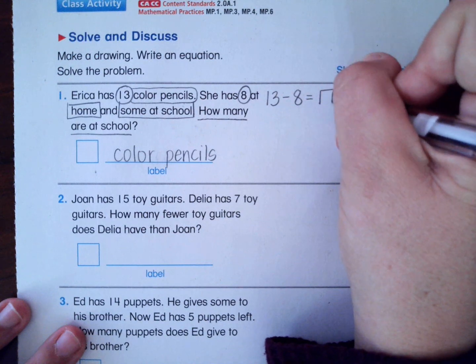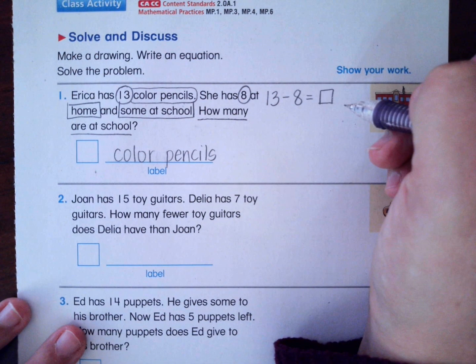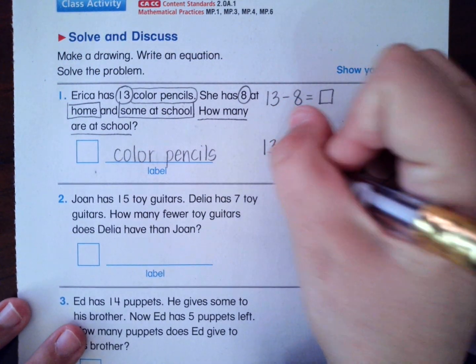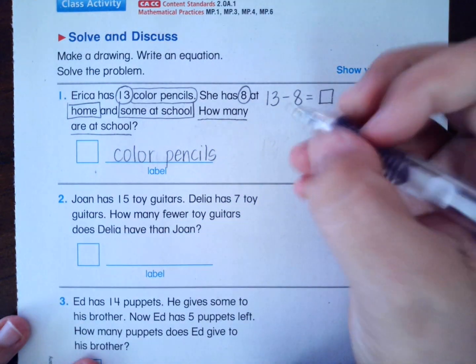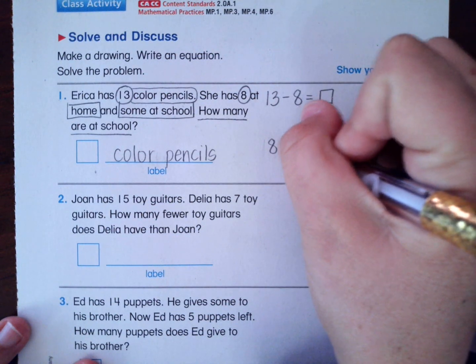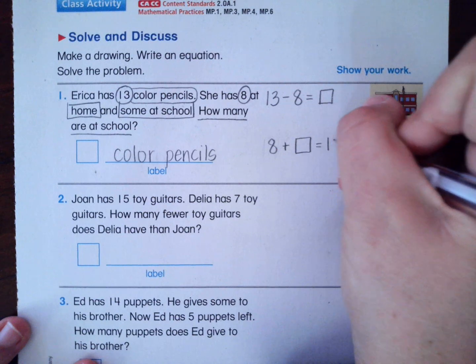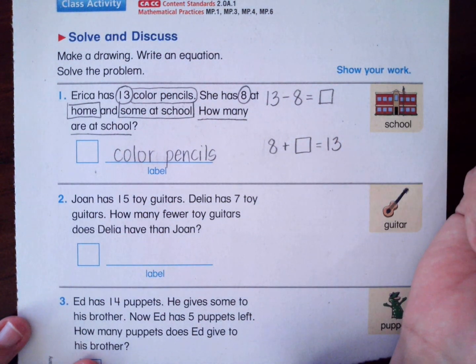And I'm trying to figure out how many are at school. So I can either solve it by doing subtraction, or I can solve it by writing an adding problem and counting on. So I have 8 plus something equals 13. So either way I can solve this.